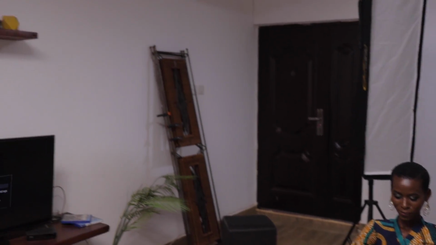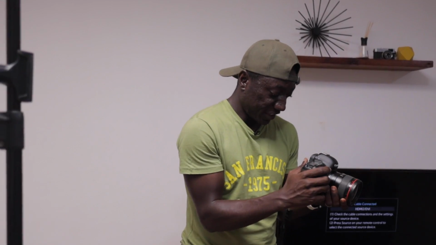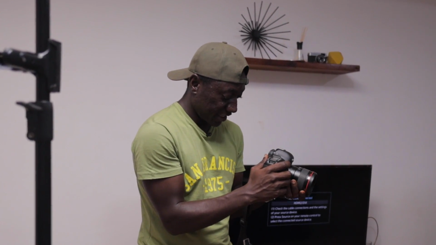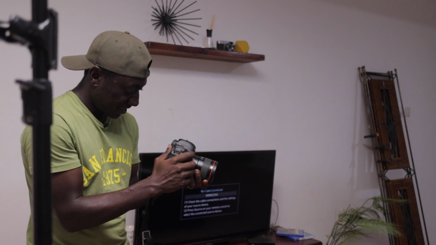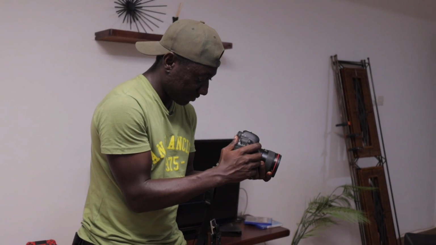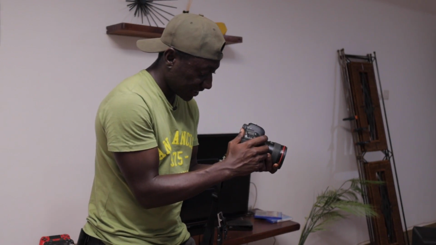Okay, I hope I can remember all the sequences. So I'm going to put the 35 on the 5D Mark IV and then try and do the same thing. Okay, so one thing I'm also missing on the 5D Mark IV is the flip screen. And it means this is all I'm stuck with. But if it was the EOS R, I could have flipped it out and done like different angles easily.